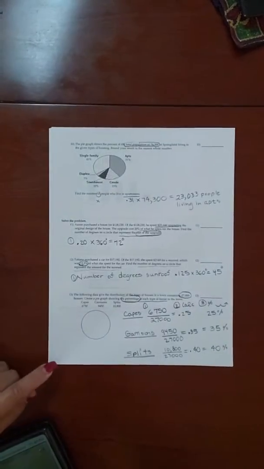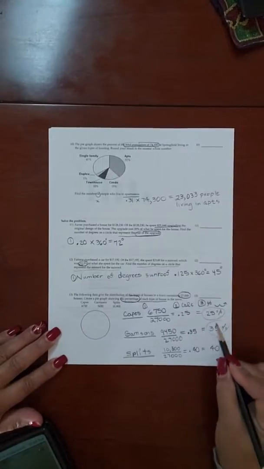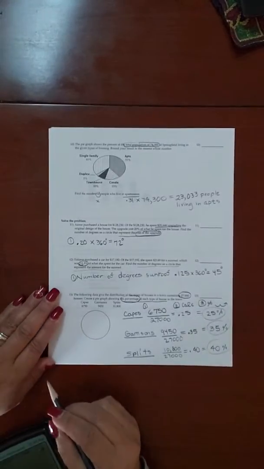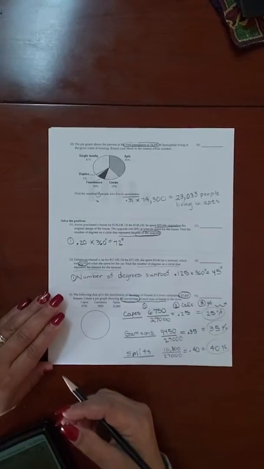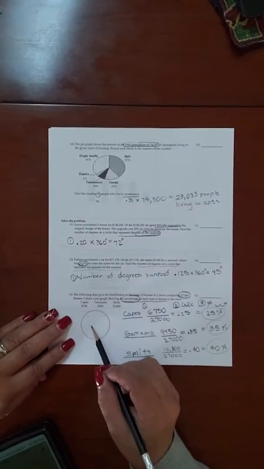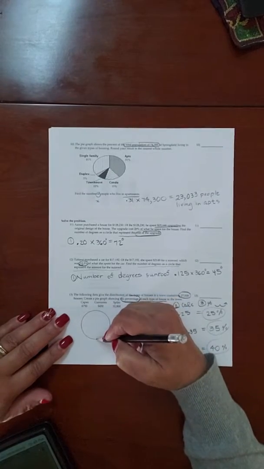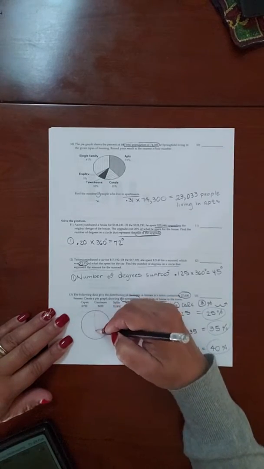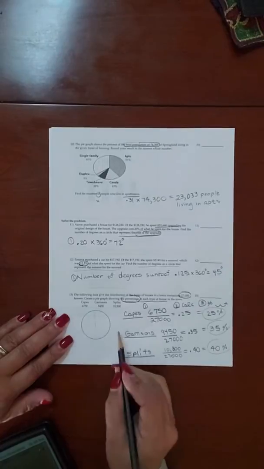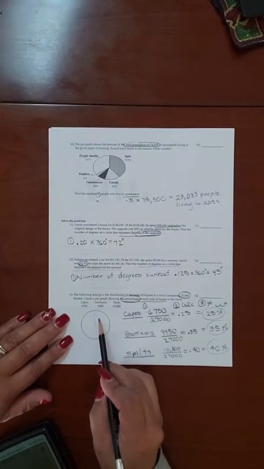So now they want you to take this information and put it on the graph. So based on your knowledge of what 50% is, I mean, everybody would probably realize that 50% is half. So if I knew that this was half, half on this side, half on that side, then this would be a quarter.